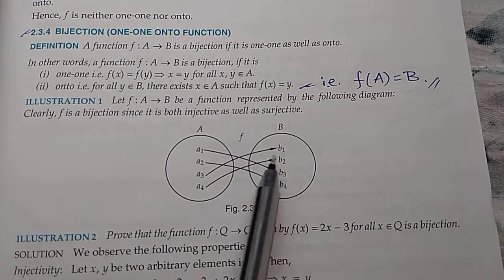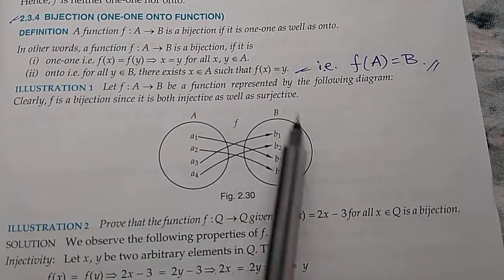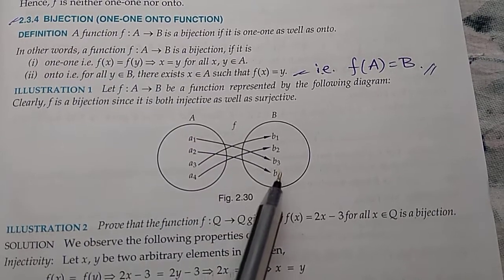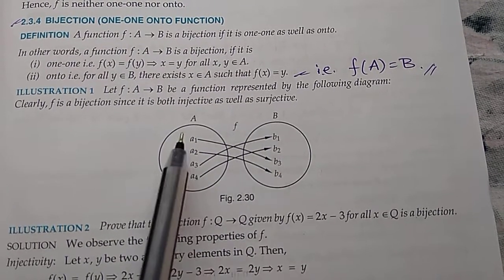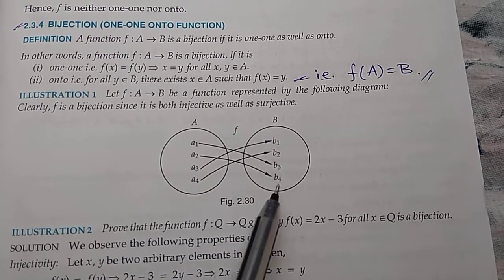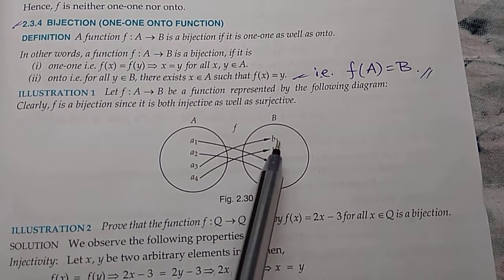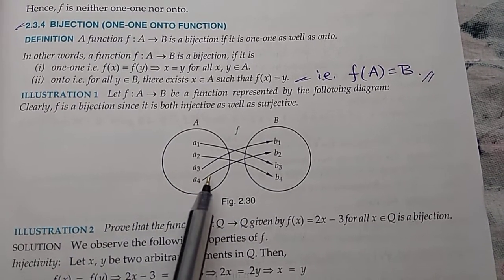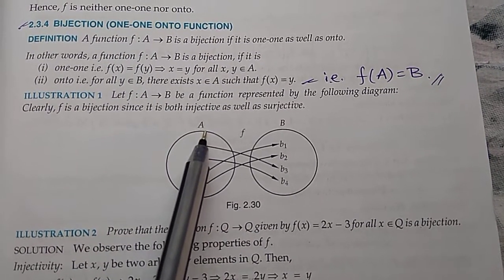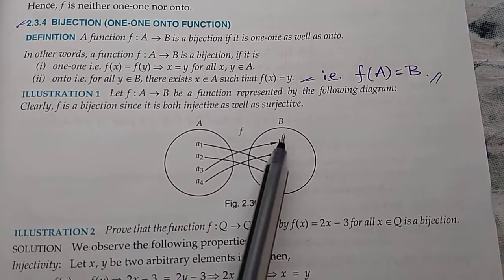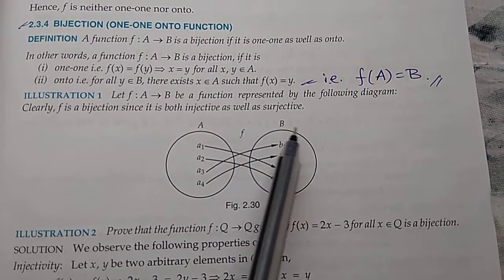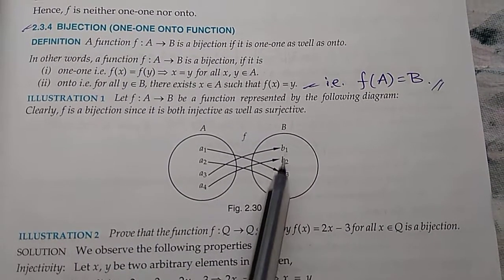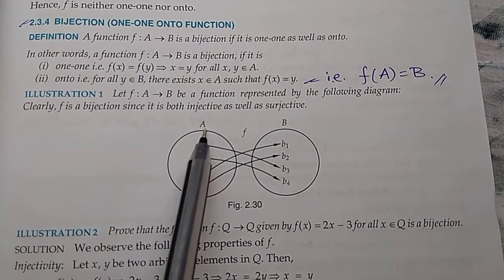Look at the diagram. Here f is a function from A to B, and a1 is the preimage of b3, that is, b3 is the image of a1, b4 is the image of a2, b1 is the image of a3, b2 is the image of a4. That is, each element in the set A has a separate image in the set B.